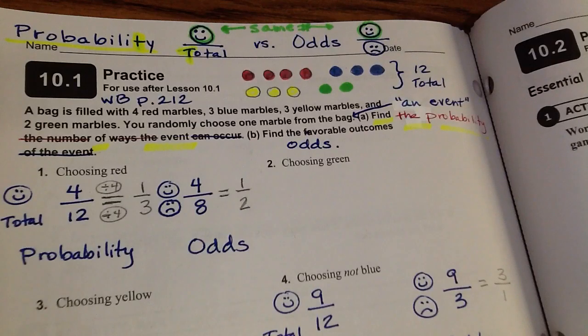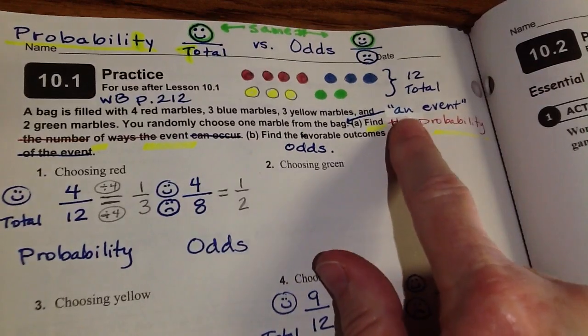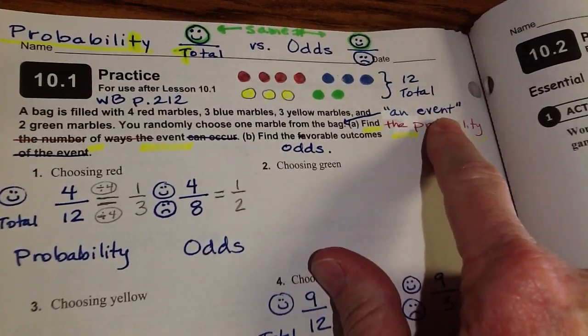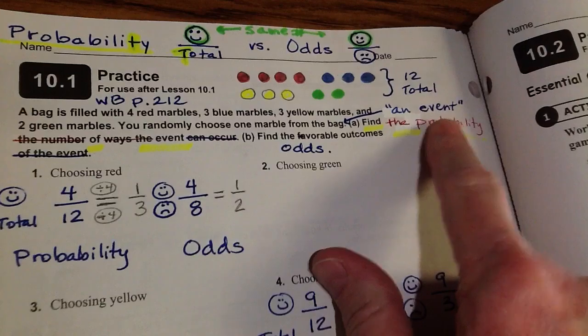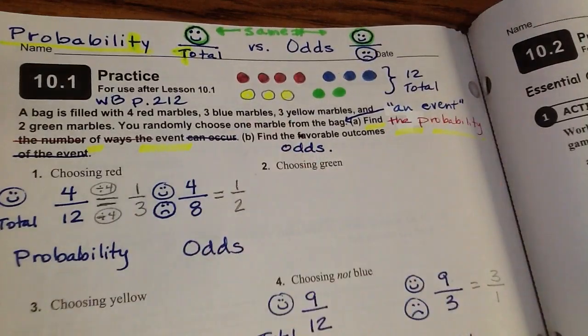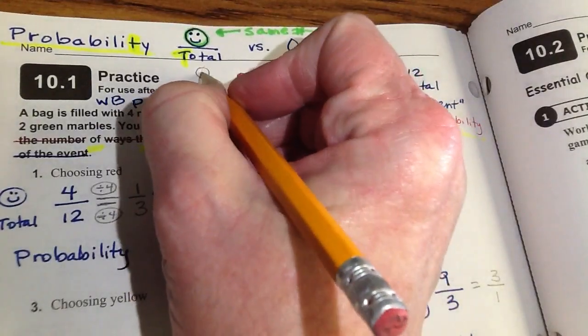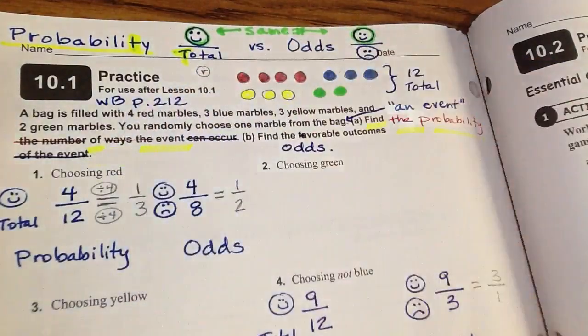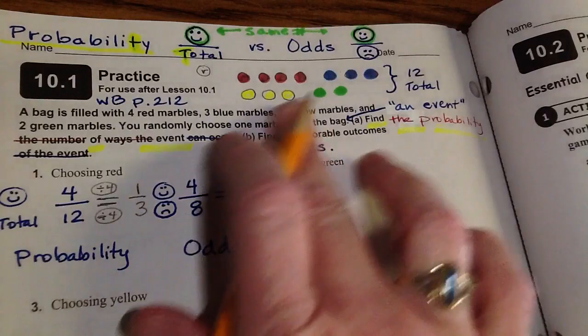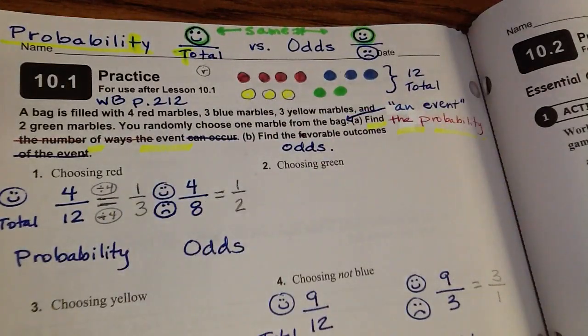So the directions on 10.1 we actually changed a little bit. This is workbook page 212. It says a bag is filled with 4 red marbles, 3 blue marbles, 3 yellow marbles, and 2 green marbles. You randomly choose 1 marble from the bag. We're adding in the note that this is called an event. And then if you wanted to, you could just use your pencil and write out a circle and put an R in it for state testing to show that that was the red. But because we had color here, we decided to color code it.